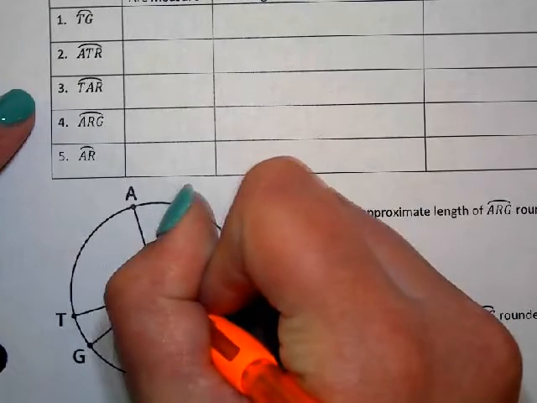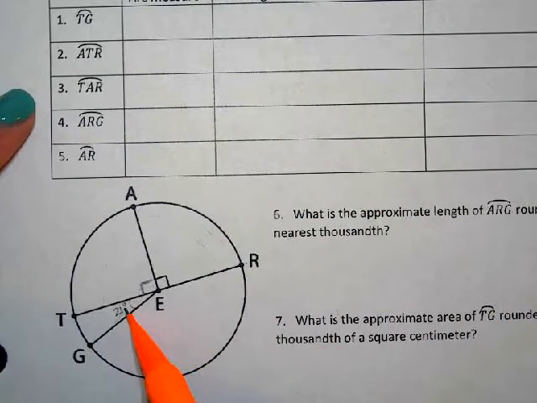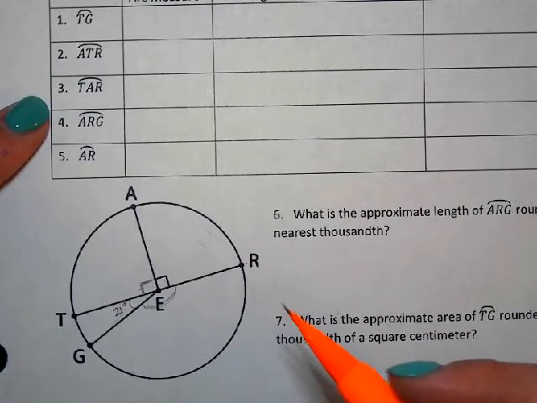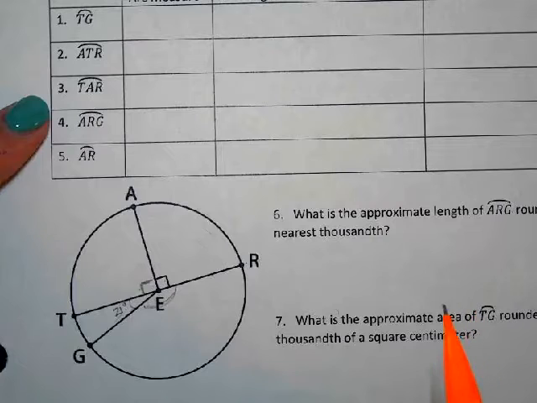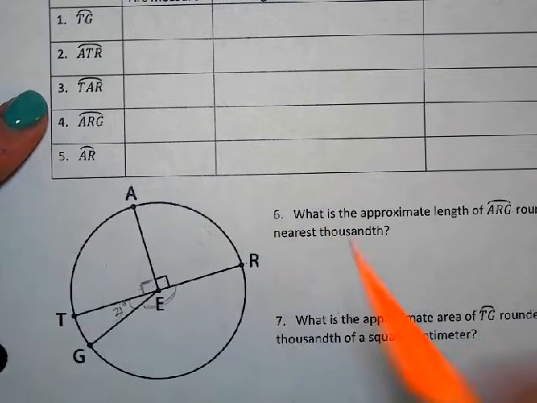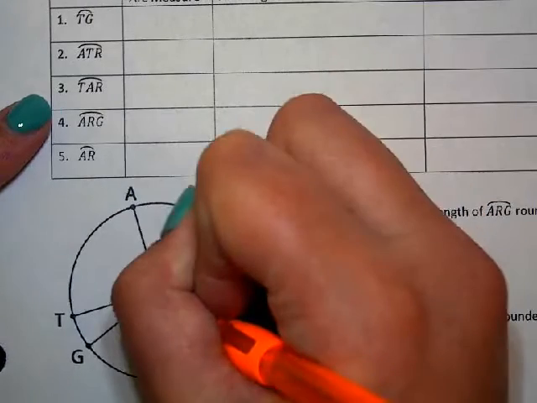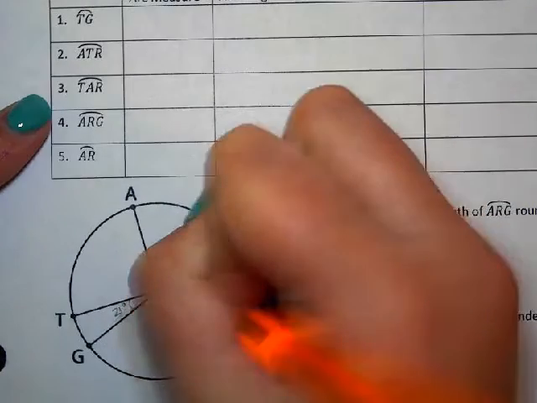Okay, that's 90. And if this is 21, how could we find all of this? You're close. 180 minus 21. So 180 minus 21 is... 159. 159, okay. All right.